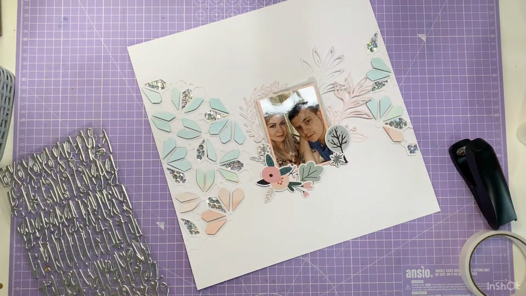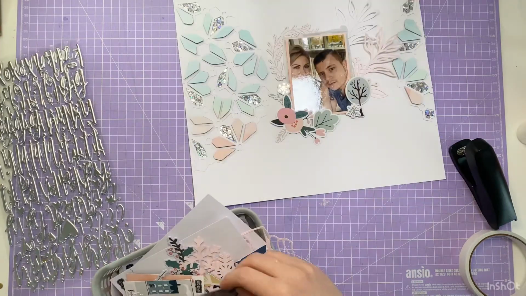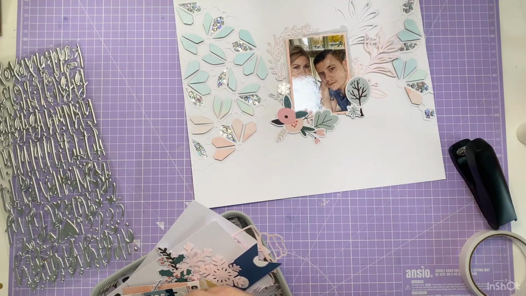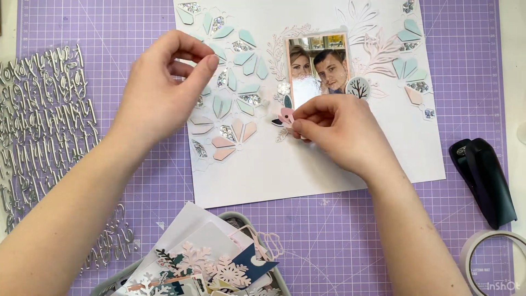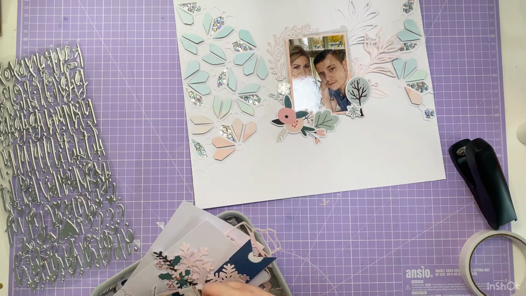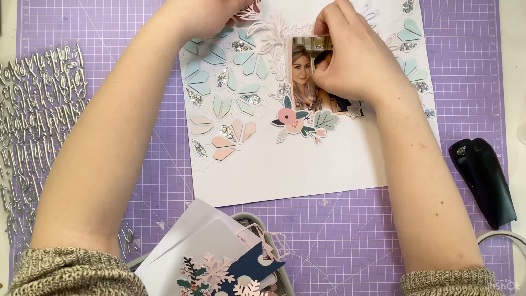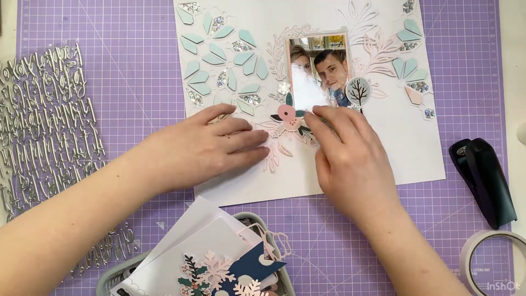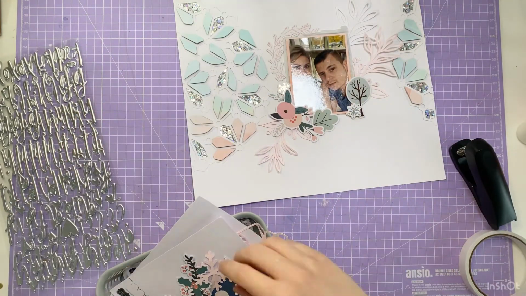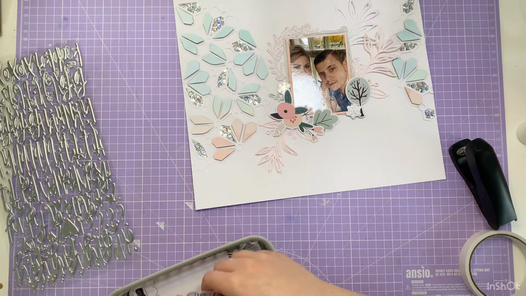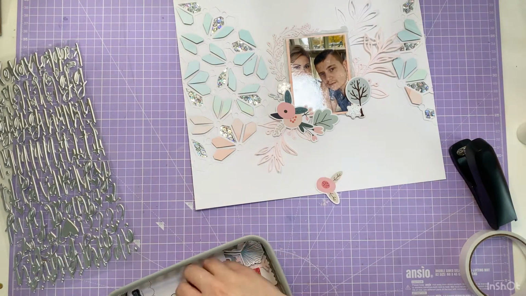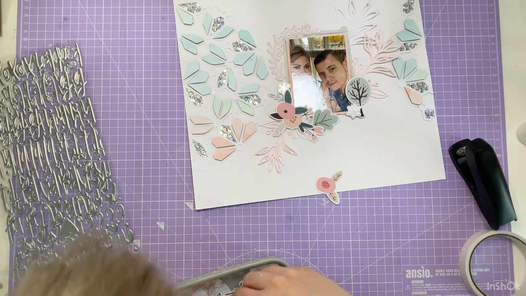The title is also another Hipkit exclusive. There's a common theme here, but I absolutely love getting the Hipkit exclusives. It means that nobody else has got these products, and they really are so pretty. I've loved every single one that I've had so far. So as always, I'm just playing around with the placement just to make sure that I like everything before I commit and stick everything down.